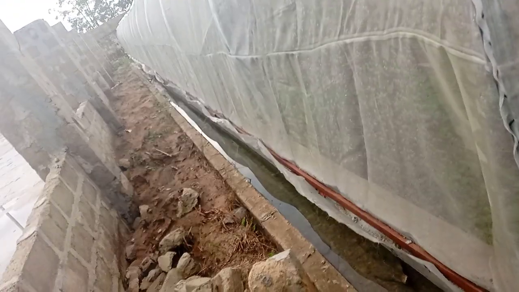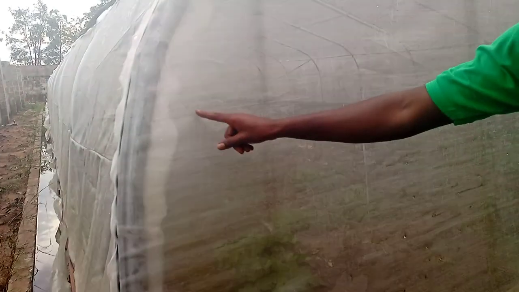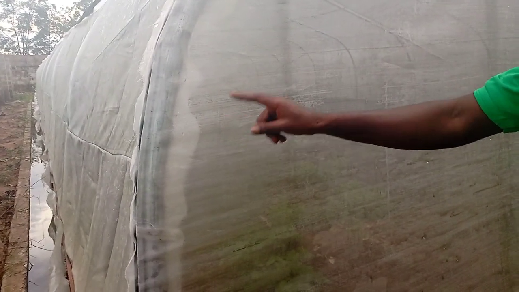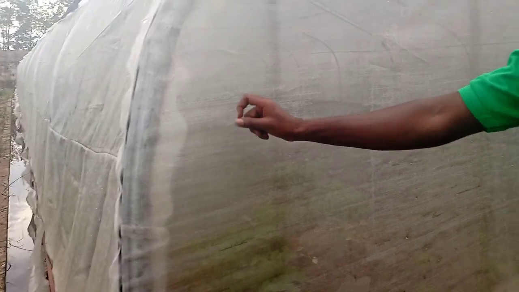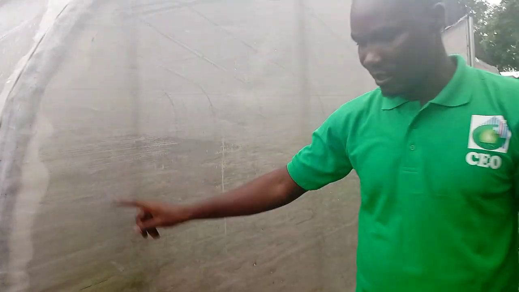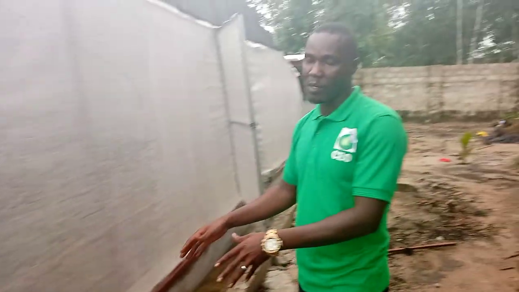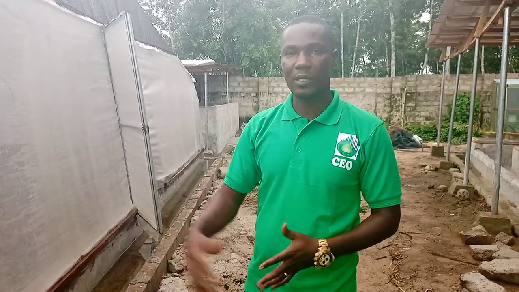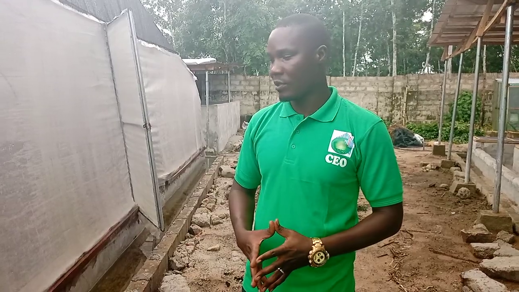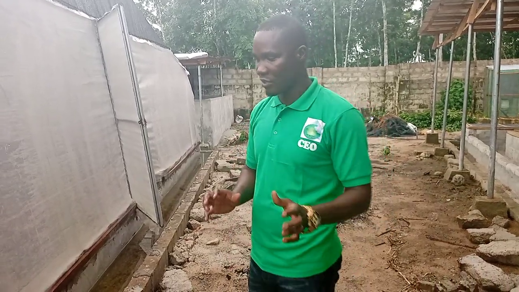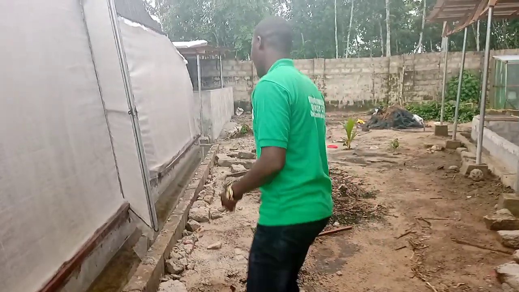But it's not so much of a big deal because even this net is ant resistant. It's so tiny that even the tiniest of ants cannot penetrate it once you fasten it properly to the wall. But having the water trench is an added advantage. So that is why in some greenhouses you discover there's no water trench, and why there's a water trench in some of them. So that's just the reason why they are that way.